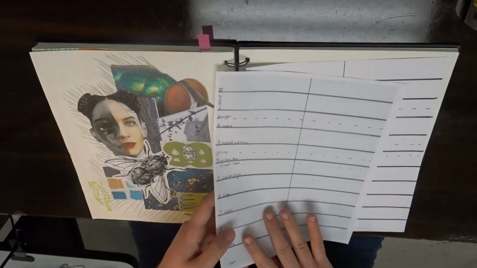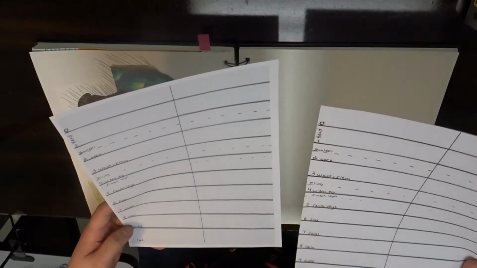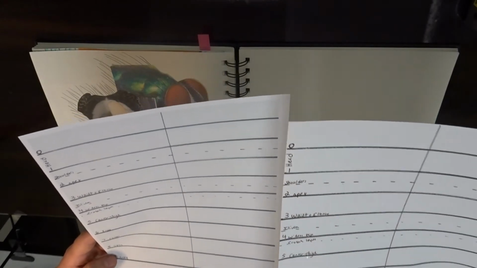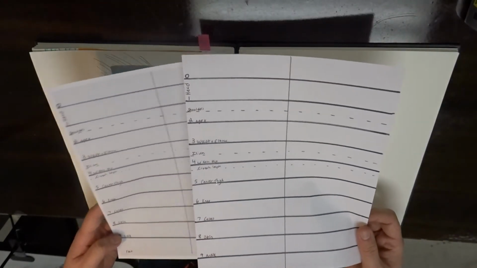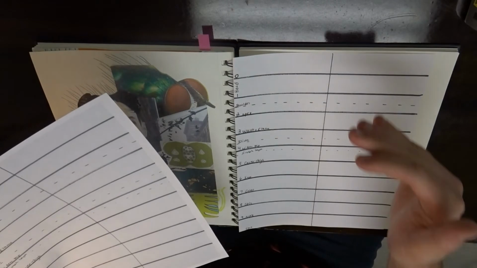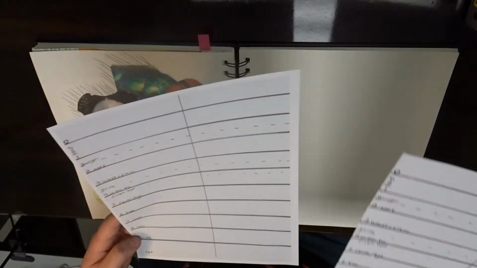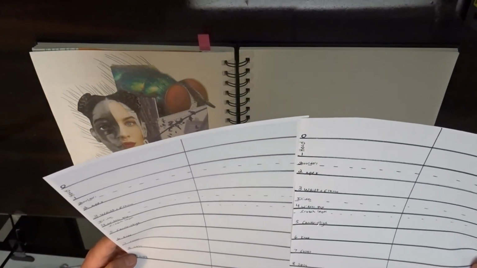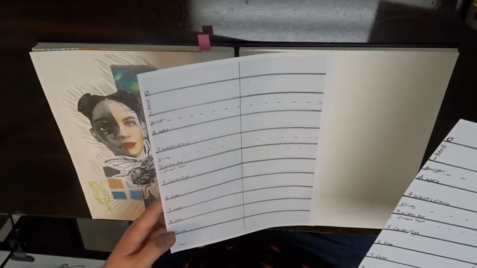So once you've made a copy, like I've made a copy here, you can see there's even a difference, and this is why I like making copies. If you fill this page and then try to put it on here, it's going to have no borders. When you print off a copy, it gives you a slight border so that it fits better in your sketchbook.